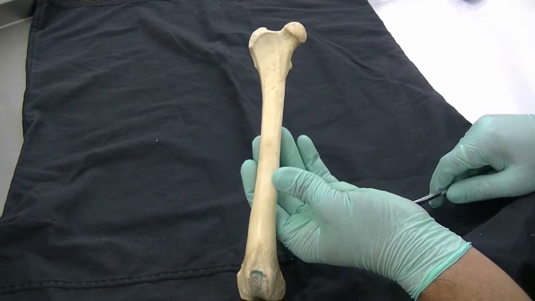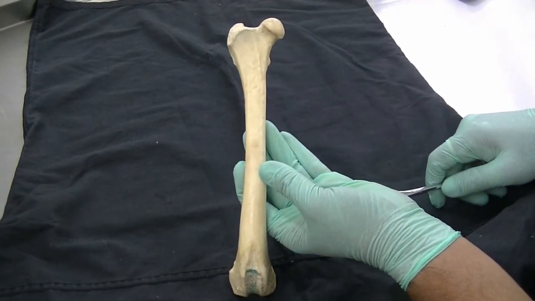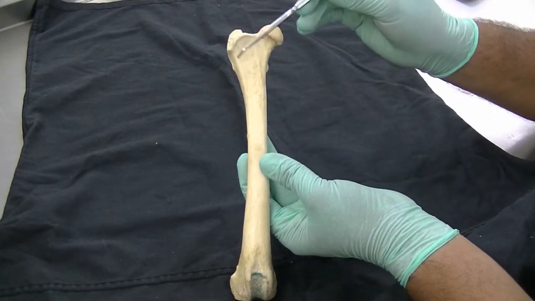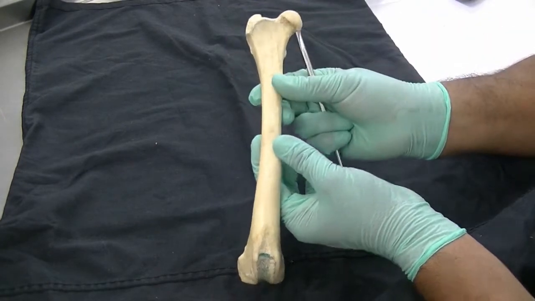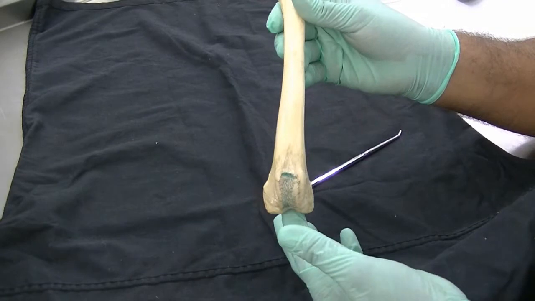Okay, so let's start looking at the bone femur. Here we're looking at the cranial view of the femur. This is actually again your right femur bone with the proximal end of the femur, the shaft of the femur or body of the femur, and the distal end of the femur.